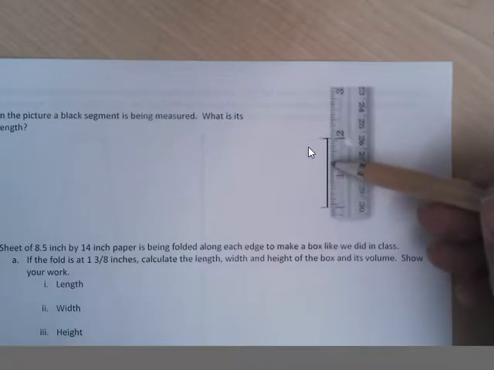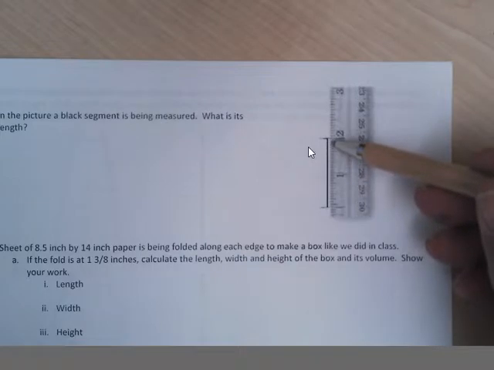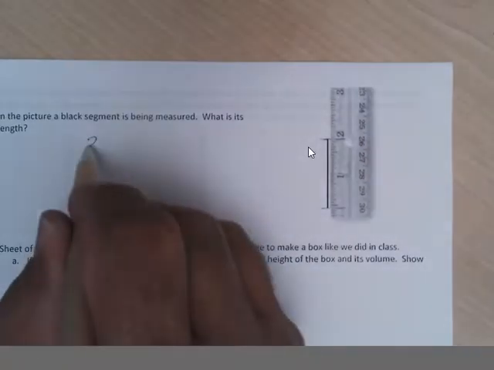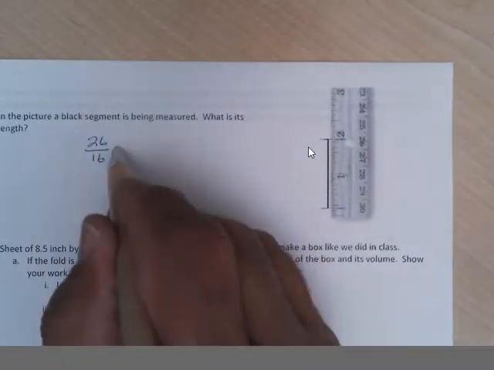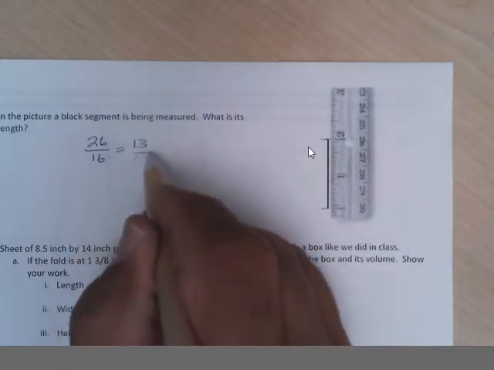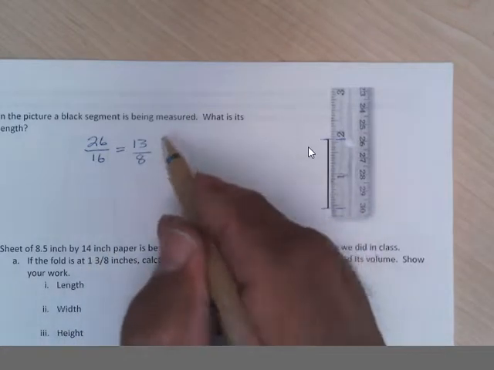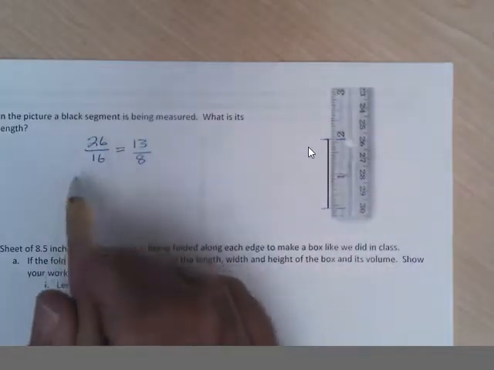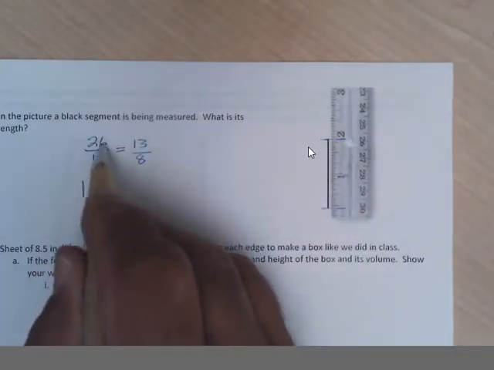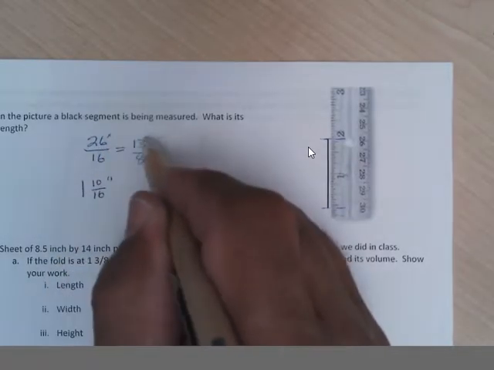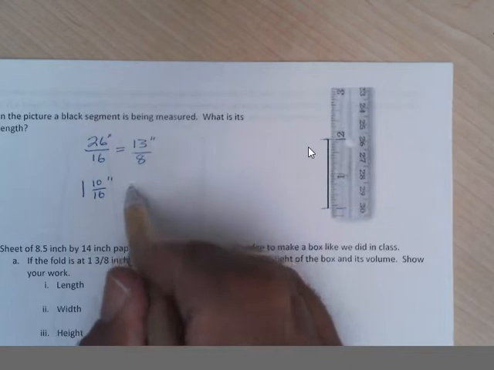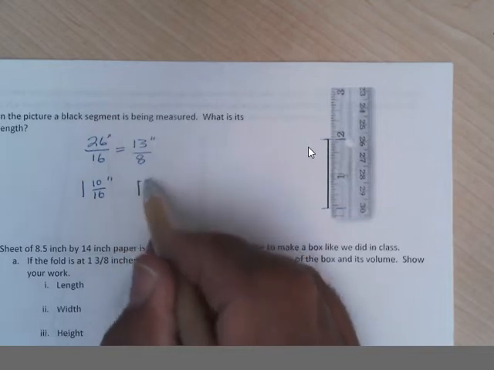I messed up there. 14, 15, 16, 17, 18, 19, 20, 21, 22, 23, 24, 25, 26. 26 gaps of 1/16 inch, which is the same as 13 gaps of 1/8 inch, or 16 of them would be 1, and that would leave 10/16, or 8 of them would be 1 and leave 5/8.